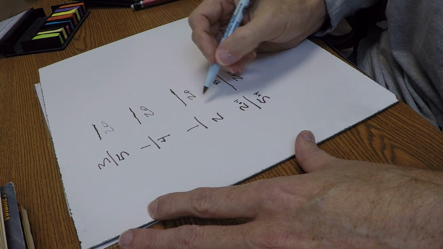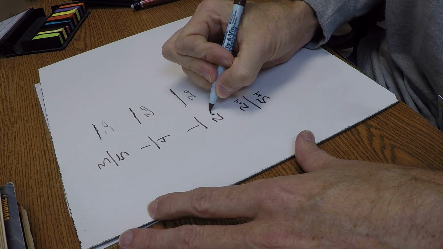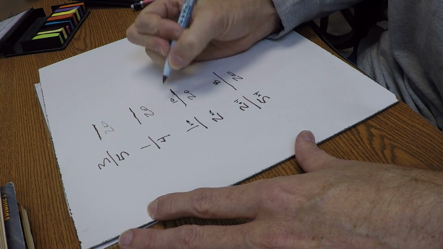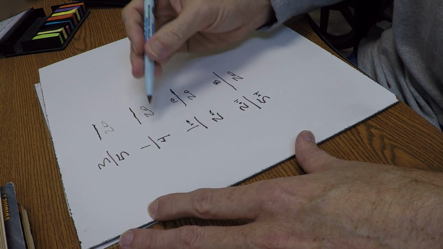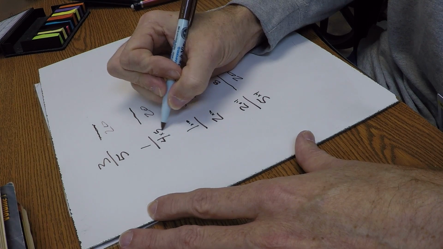How in the world did this 2 get to be 20? Well, it multiplied by 10. Whatever I do to the bottom, do the top. 1 times 10 is 10. 4 got to be 20 because it multiplied by 5.